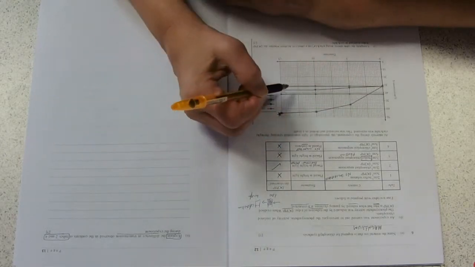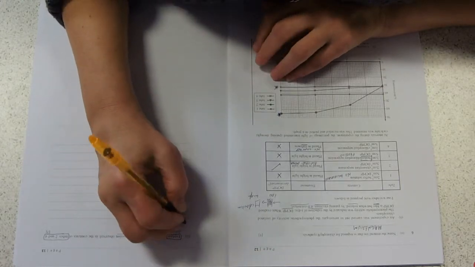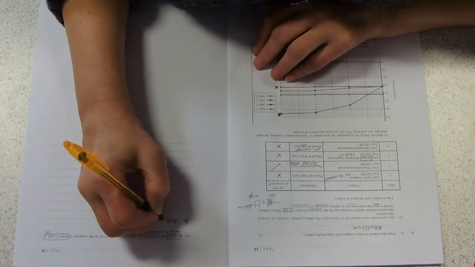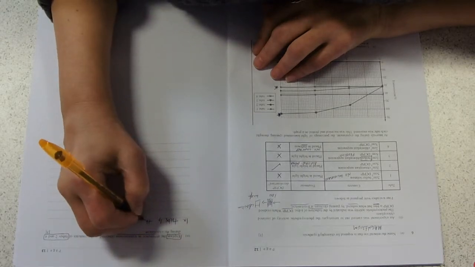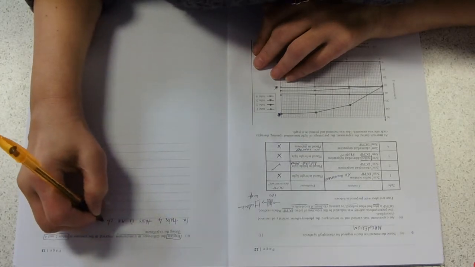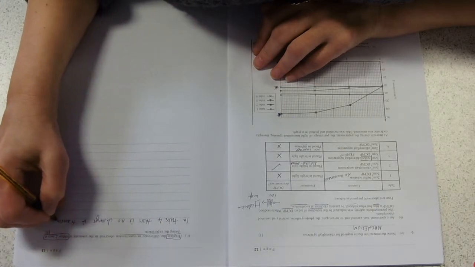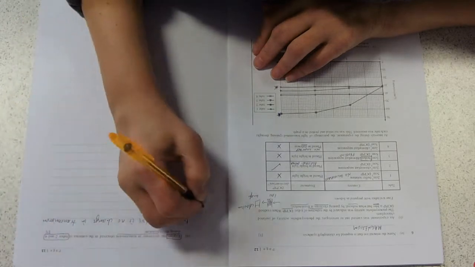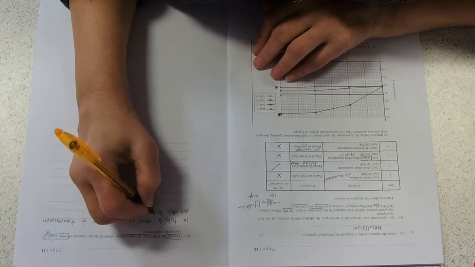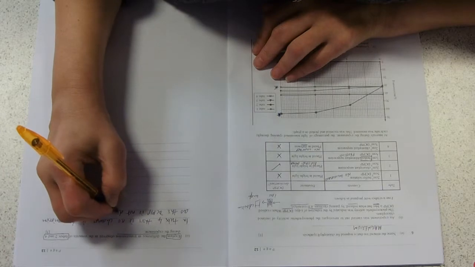Explain the difference in transmission. So, flat line from 30%. I'm going to do tube 4 first because I think it'll be easier. So, in tube 4, there is no change in transmission as the DCPIP is not decolorised.